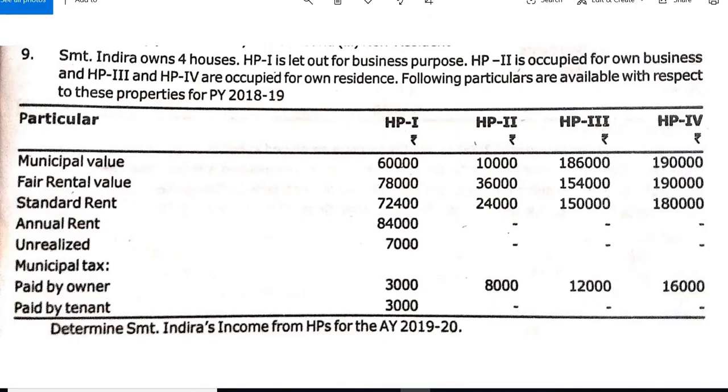So this is the question. First I will explain the question, then we will move to the solution. Srimati Indira owns 4 houses. House property 1 is let out for a business purpose. That means it is given for rent for a commercial purpose. Whether it is a residential purpose or a commercial purpose, if it is given for rent, it is a let out property for our calculation purpose.